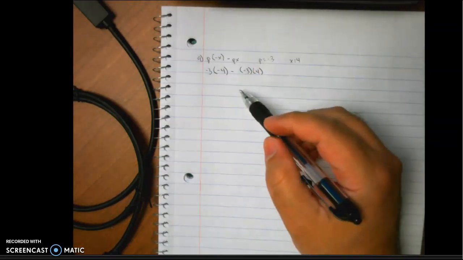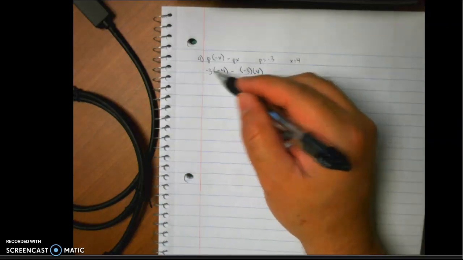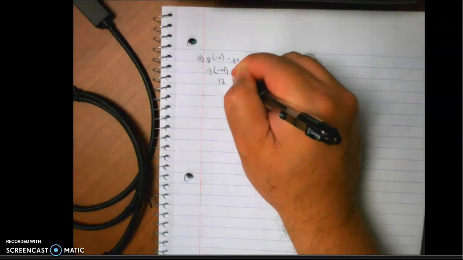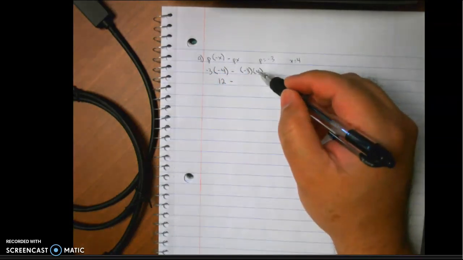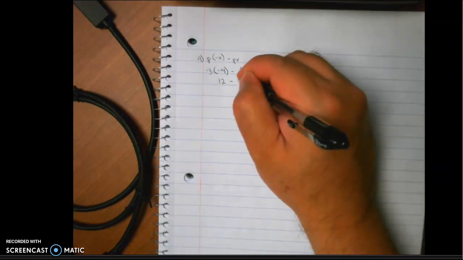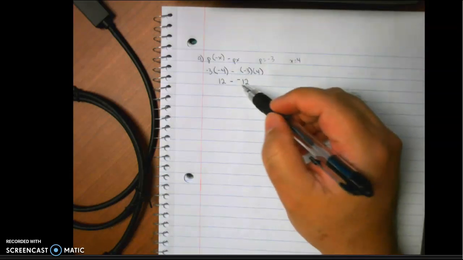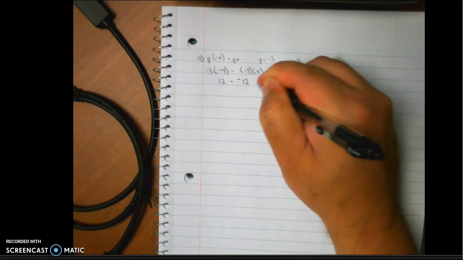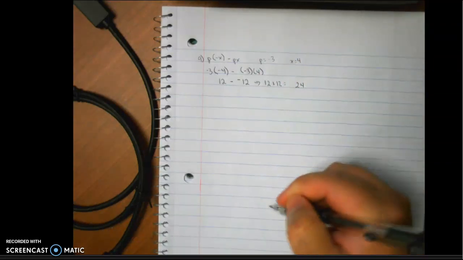So now, order of operations, we do our multiplication first. A negative 3 times a negative 4 is a positive 12, then minus, and a negative 3 times a positive 4 is a negative 12. So 12 minus a negative 12 is the same thing as saying 12 plus 12, which equals 24.